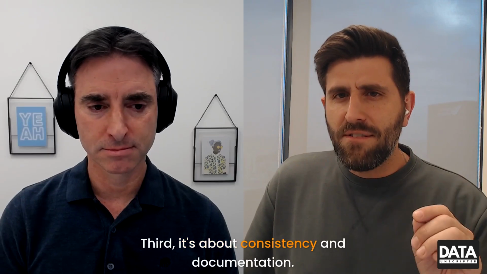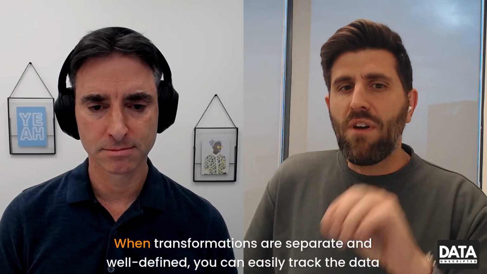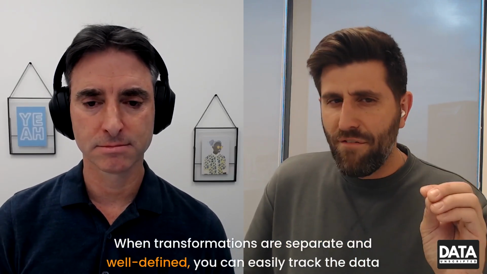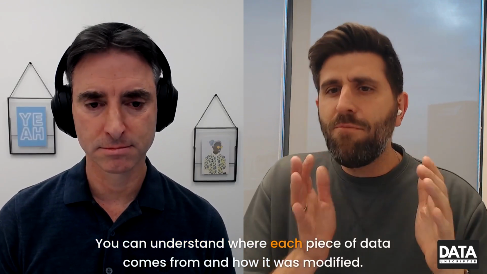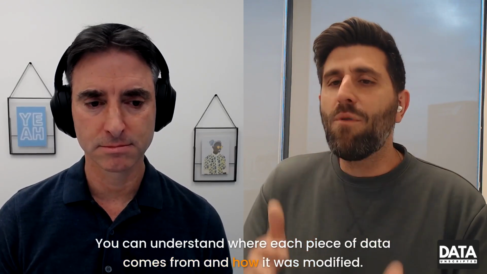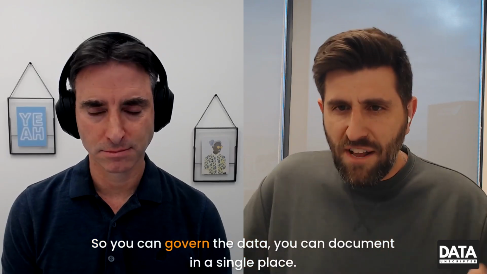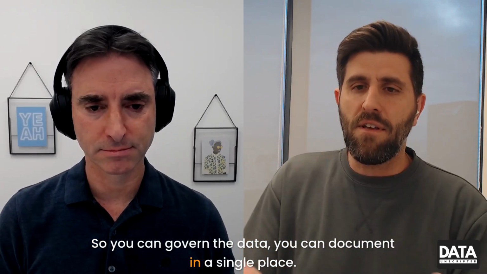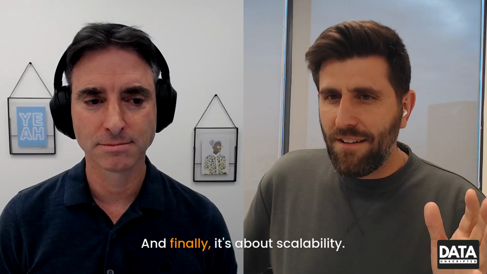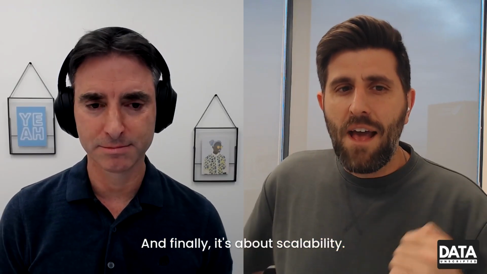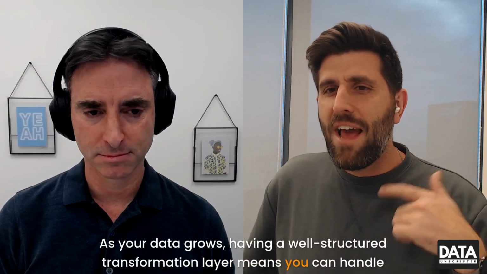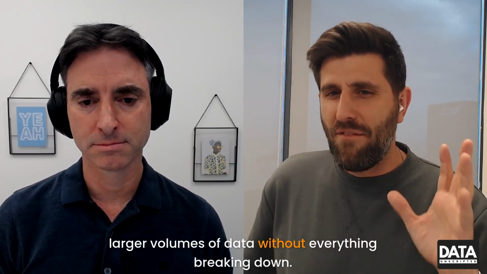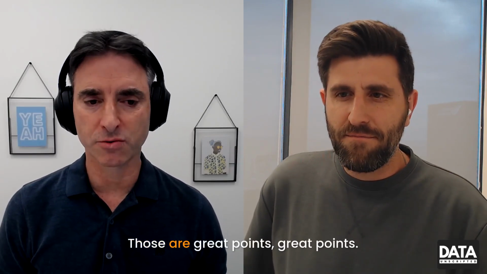Third, it's about consistency and documentation. When transformations are separate and well defined, you can easily track the data lineage. You can understand where each piece of data comes from and how it was modified. So you can govern the data, and you can document in a single place. And finally, it's about scalability. As your data grows, having a well-structured transformation layer means you can handle larger volumes of data without everything breaking down.